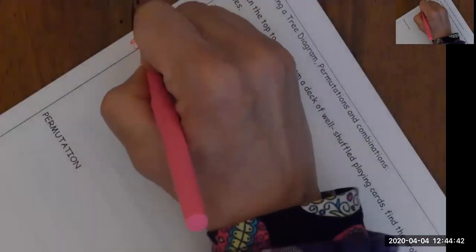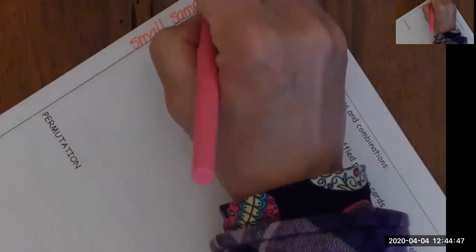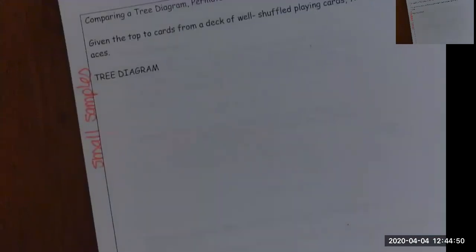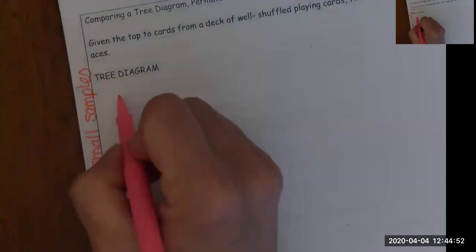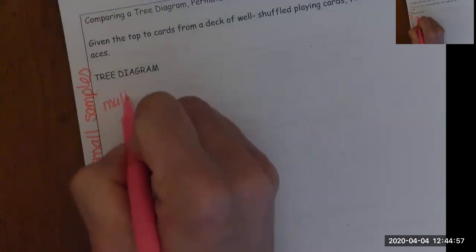Okay, so we did 3 things on 3 days. We did a tree diagram, a permutation, and a combination. I'm going to combine all those for you to show you that you could technically use any of those methods and still get the same answer each time. So let's look at a tree diagram first. And remember, a tree diagram is when you have small samples. If you have a large sample, that's just simply too much work to do, right? So tree diagram. Small samples and usually multiplication, right?